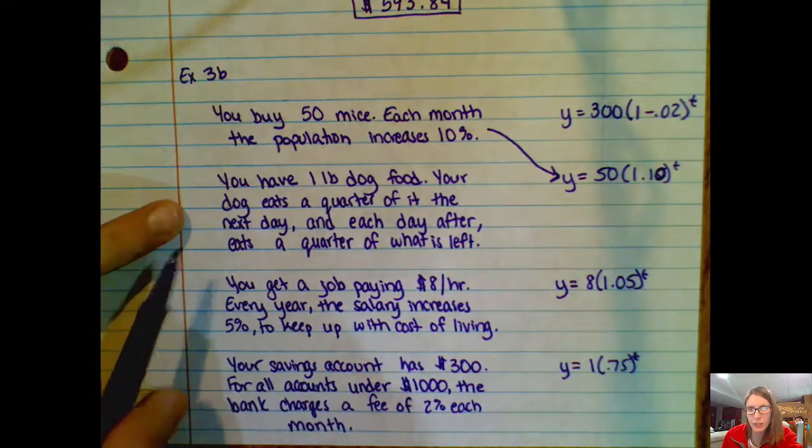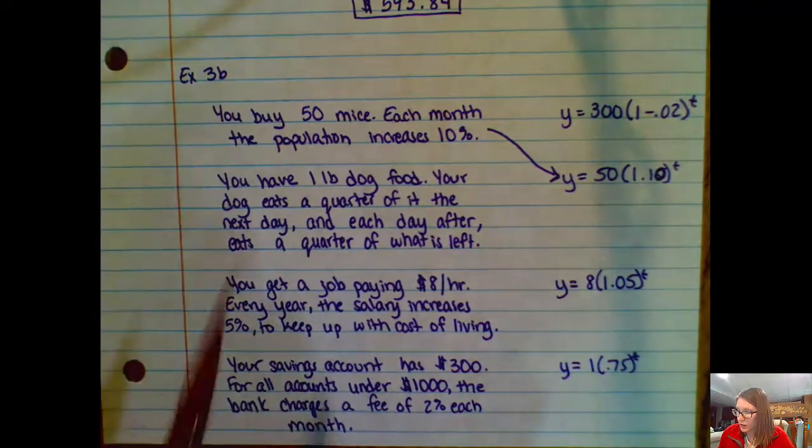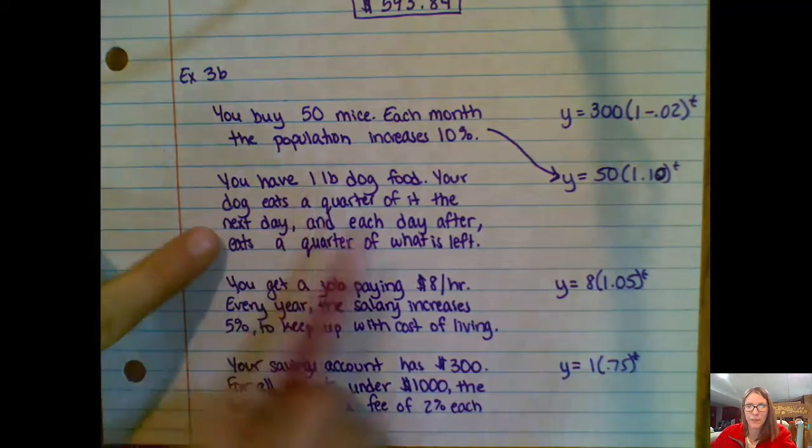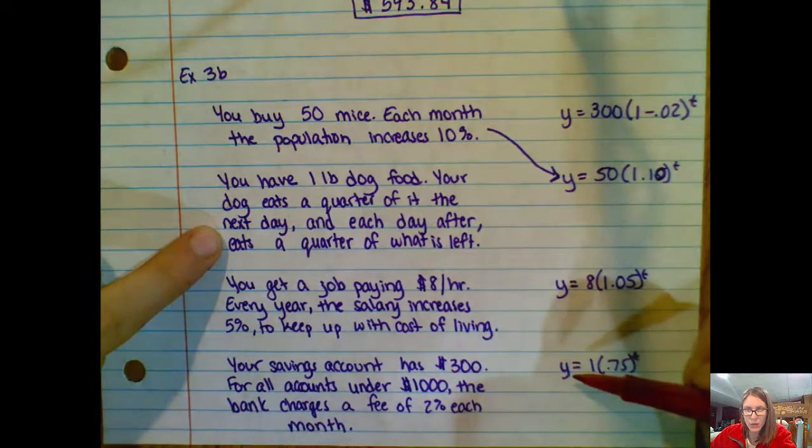Now my second situation, we have 1 pound of dog food. Your dog eats a quarter of it the next day, and each day after eats a quarter of what is left. Okay, so they don't just eat a quarter of a pound each day. The dog eats a quarter of what is left. So our starting amount is 1. And again, if we just look at the starting amounts, where is our starting amount 1? It's our last equation here.